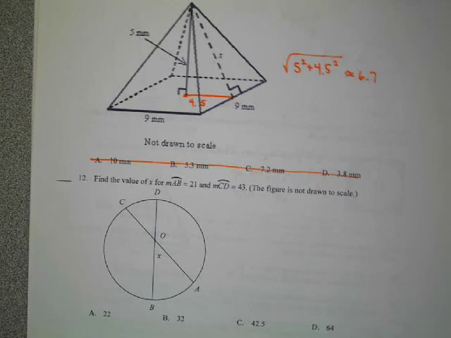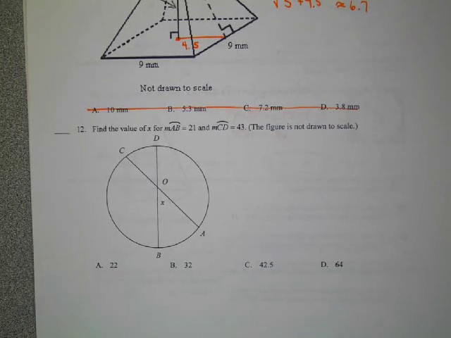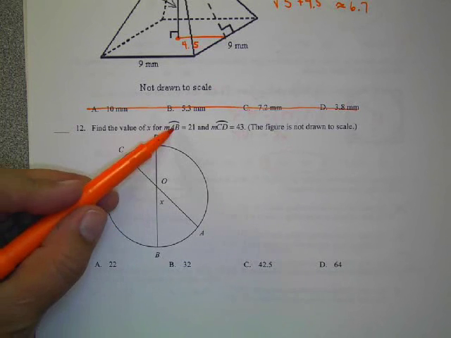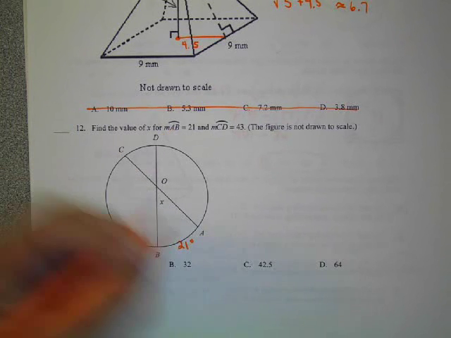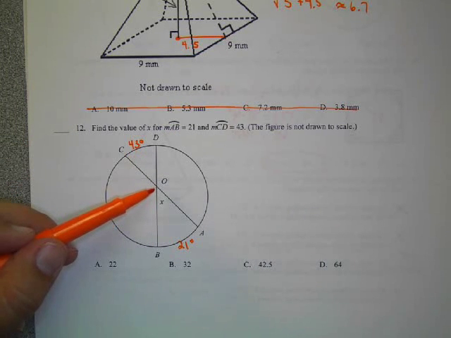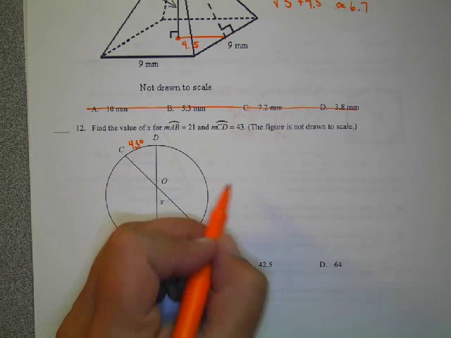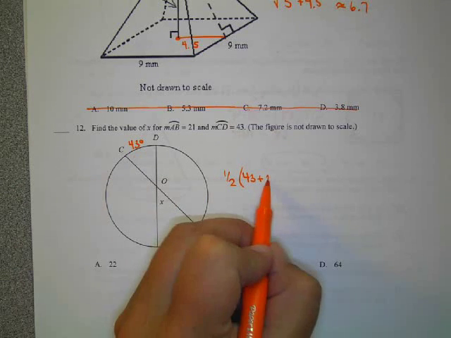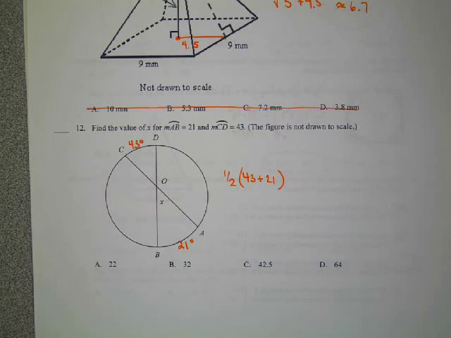For number 12, we want to find this angle. The measure of arc AB is 21 degrees. CD is 43 degrees. Since the angles intersect inside the circle, it's half the sum of the two. So half of 43 plus 21, which is 32 degrees.